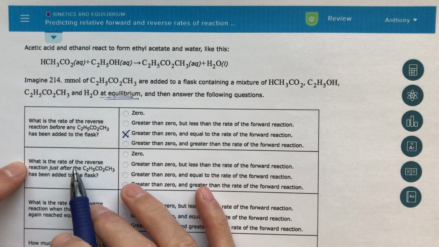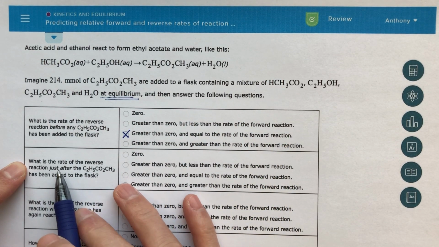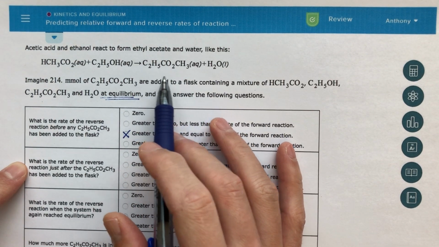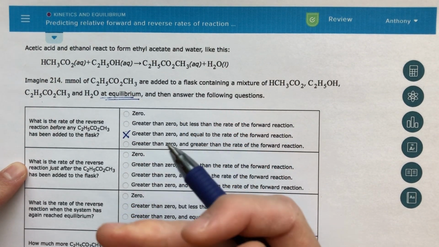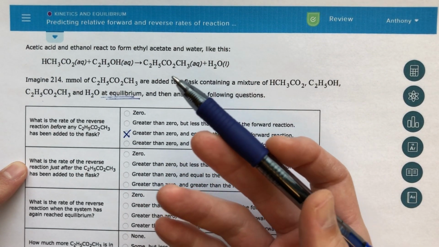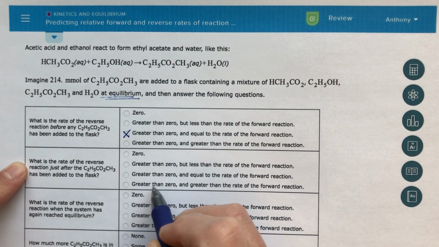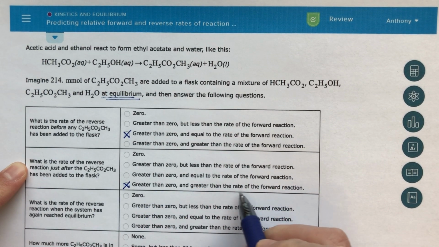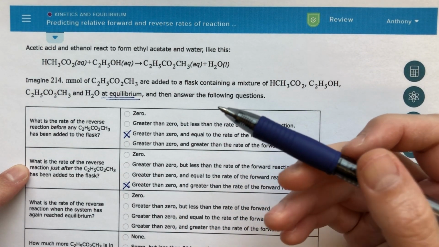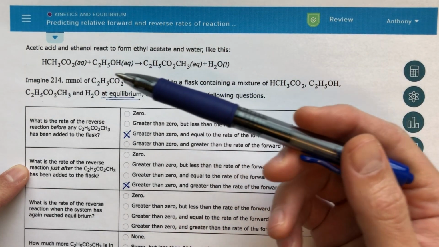So now we're going to add in that ethyl acetate, and it says, what is the rate of the reverse reaction just after we added more ethyl acetate? Well, if you put more ethyl acetate in, it's more likely that it's going to collide with these water molecules. It's more likely that it's going to reform these reactants. So the correct answer here is greater than 0 and greater than the rate of the forward reaction. So at the instantaneous time, right after we add that extra ethyl acetate, this reaction is actually going to move more back to the left.